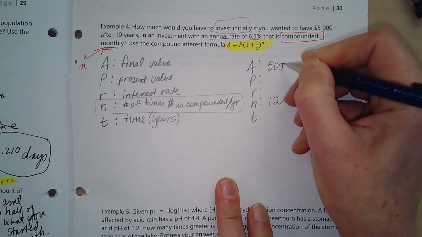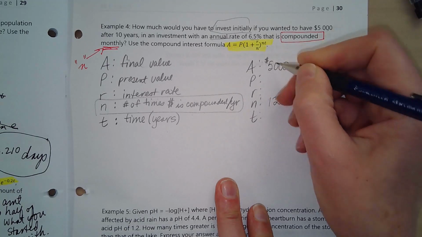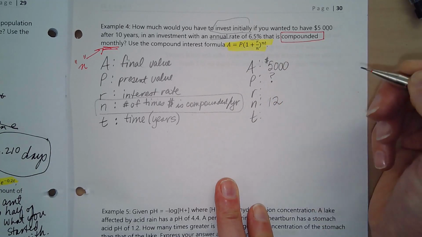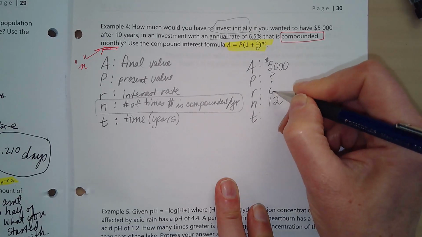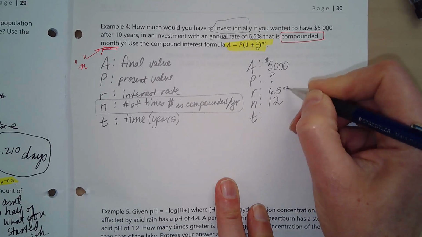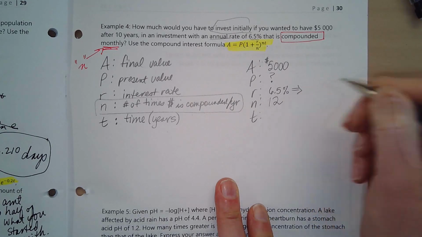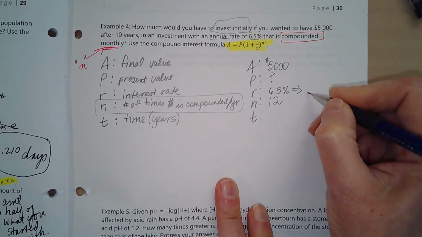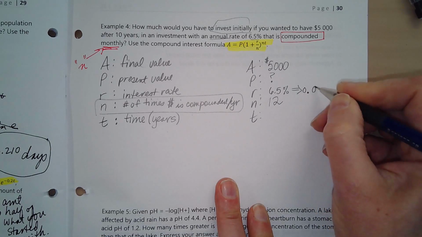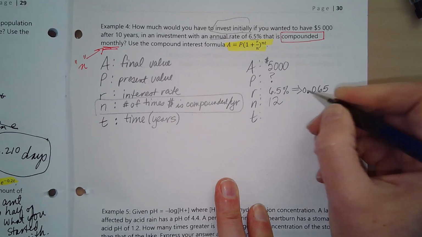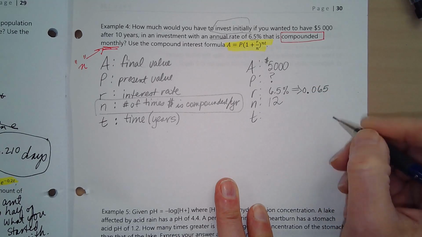It's the A value, yeah. Okay, so that means I don't know P. That's what I'm looking for. The interest rate is 6.5%, but I don't use percent numbers. They're not calculator friendly, so that's 0.065. Agreed? Just divide by 100 to get the right decimal number.